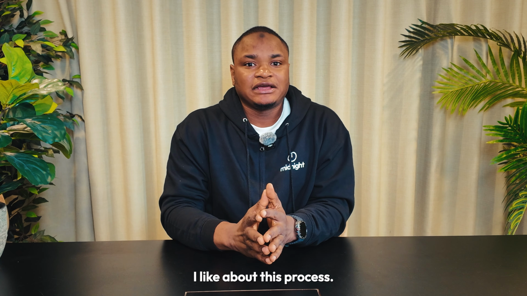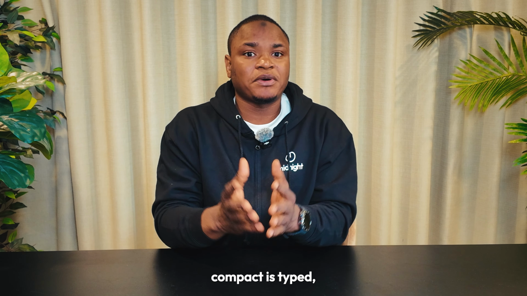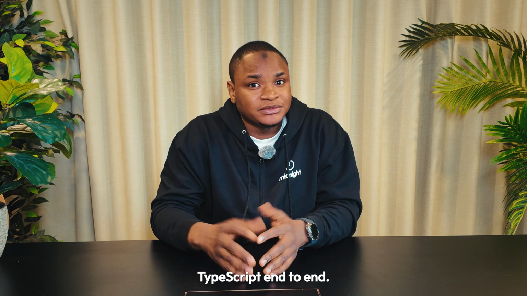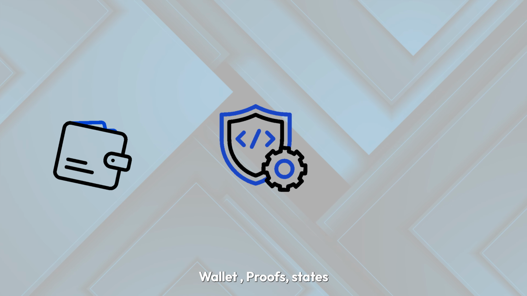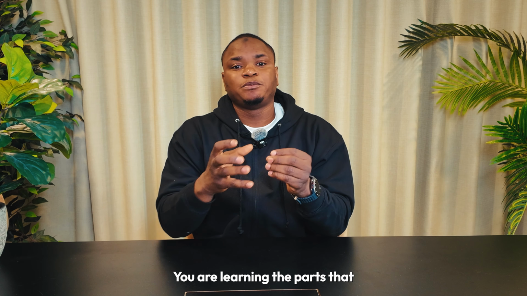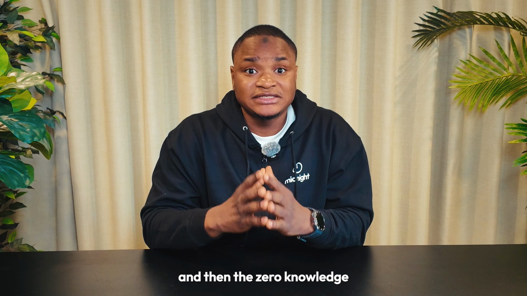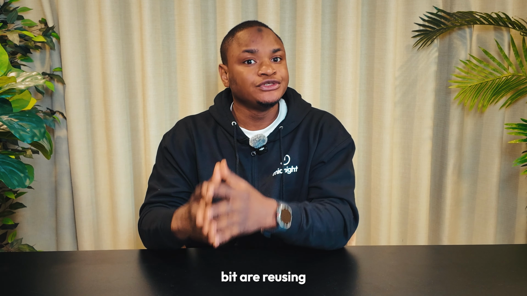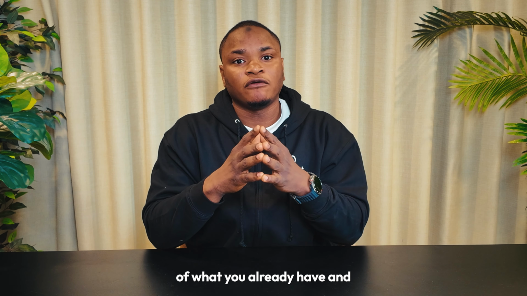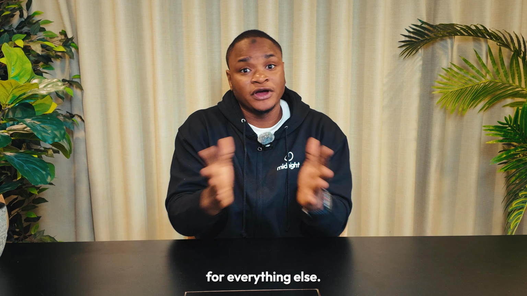So there are a lot of things I like about this process. One of them is that Compact is typed, deterministic, and the SDK around it is TypeScript end-to-end. Wallet, proofs, states. You are learning the parts that are actually new, and then the zero knowledge bits are reusing the muscle memory of what you already have, and for everything else.